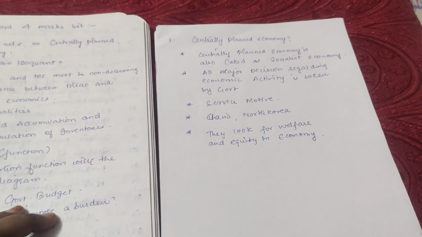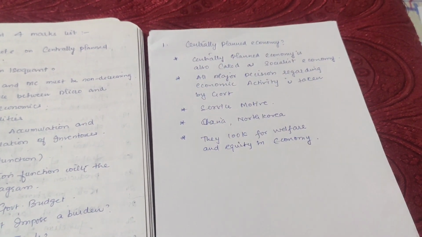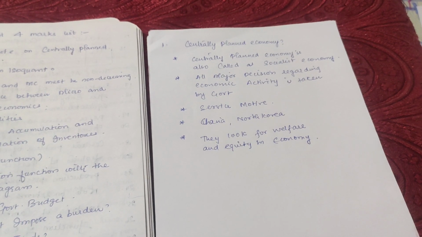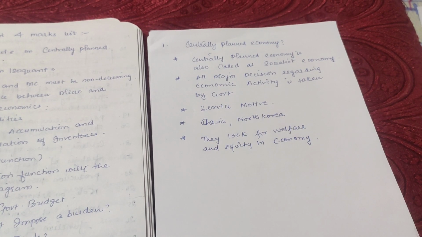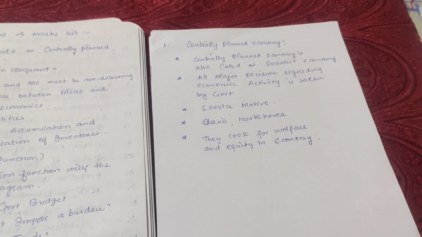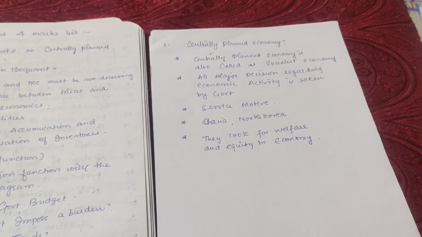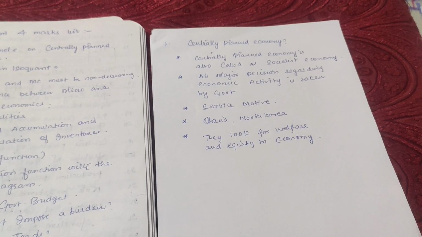So the first question is centrally planned economy. Centrally planned economy is also called socialistic economy. All major decisions regarding economic activities are taken by government. It is for service motive. Examples of socialistic economy are China and North Korea. They look for welfare and equity in the economy.